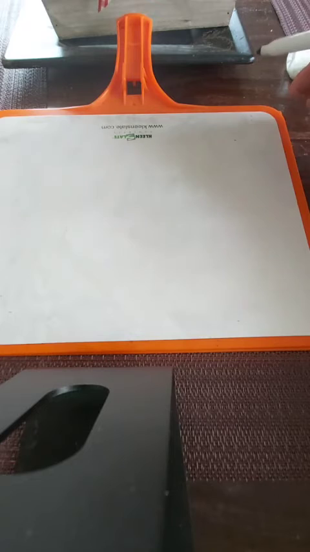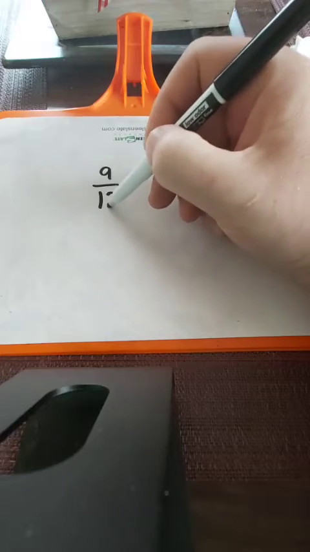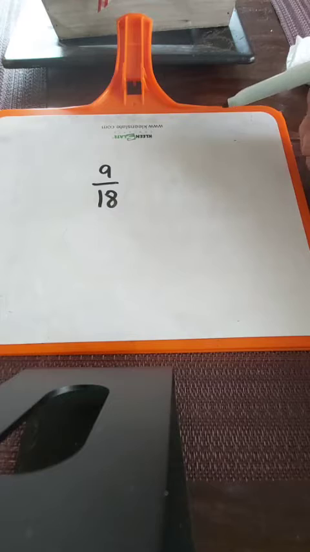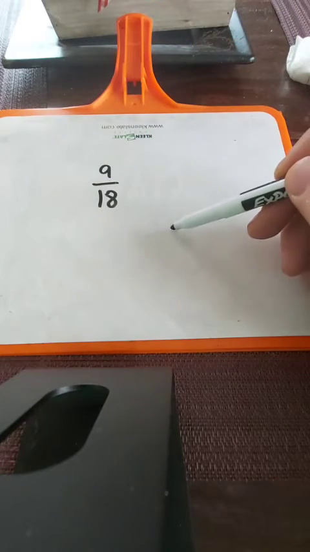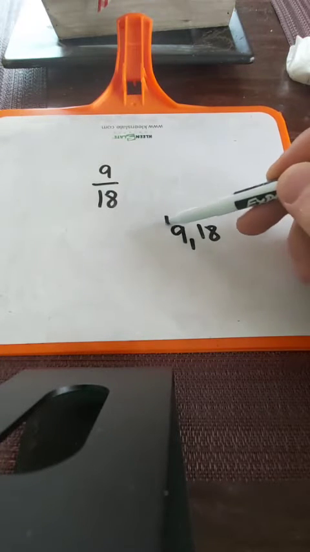So guys, when we simplify fractions, what we're doing is reducing it down from a large fraction to a smaller fraction. So for example, we'll take a fraction that we know is 1/2. It's 9/18. The reason we know that 9/18 is 1/2 is because 9 is half of 18. But how can we prove it? We can put it into our ladder here. So we have our 9 and our 18. We're going to put it in our ladder.